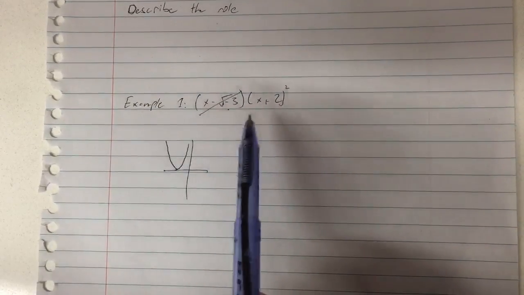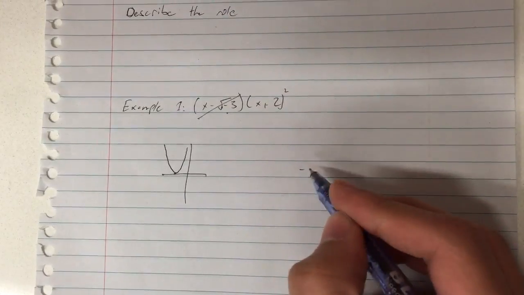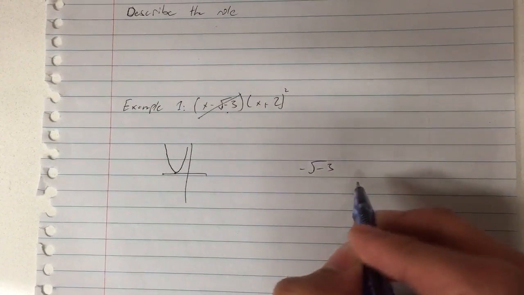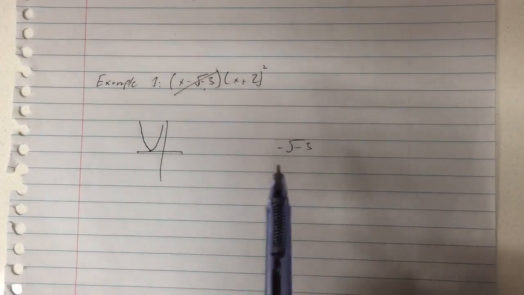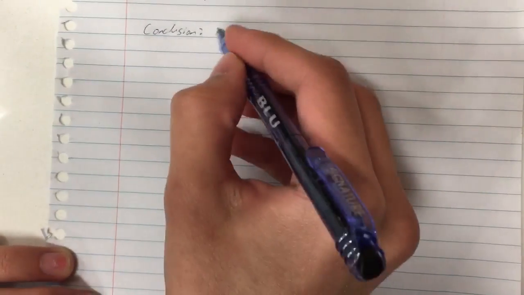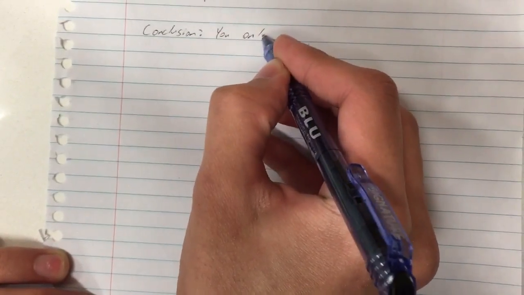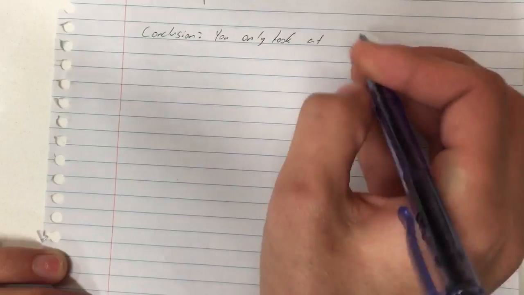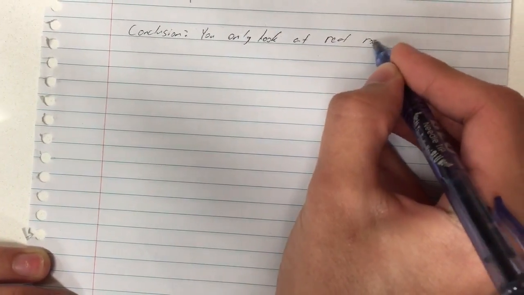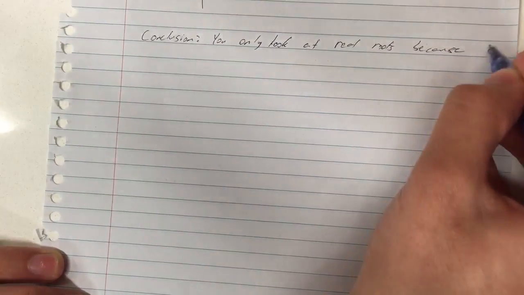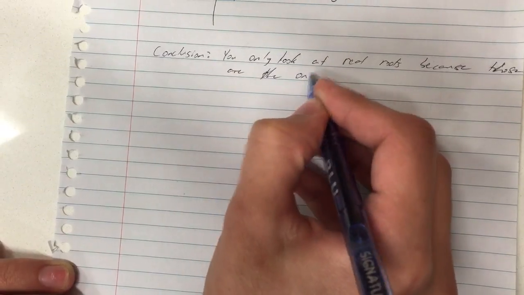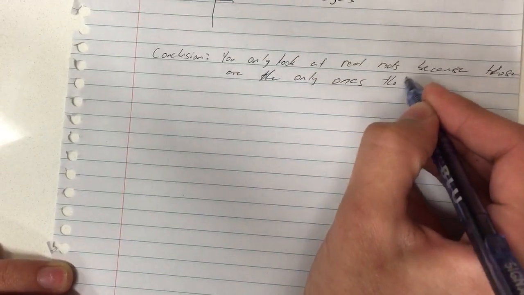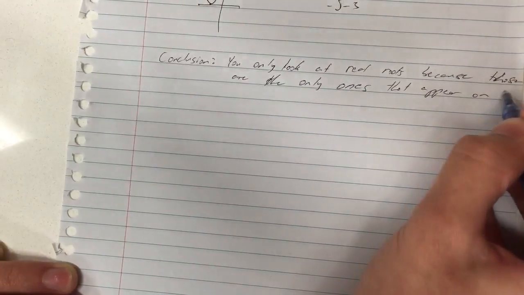So let's look at why we don't use that root. We don't use that root because it has an imaginary number in it, which means that that number does not exist on the function because it contains a negative root. So in conclusion, when we're looking at inequalities, you only look at real roots because those are the only ones that appear on the graph.